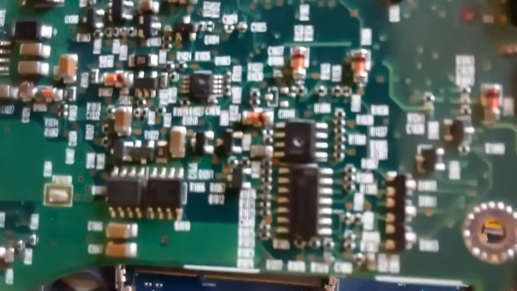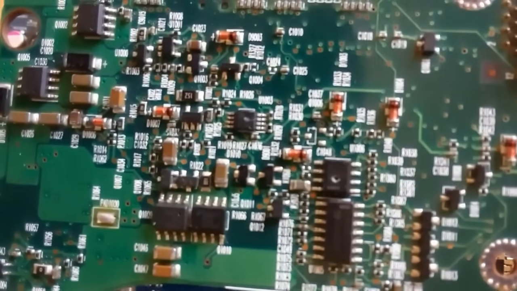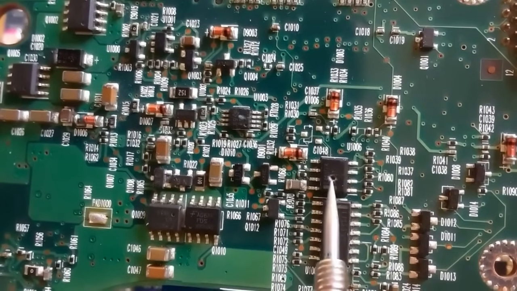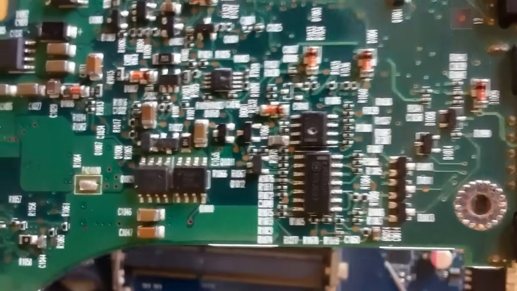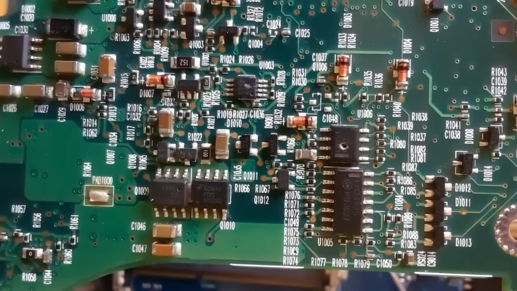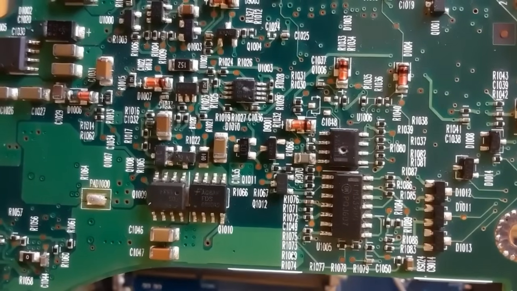As you can see, this is basically an IC. As you can see here, do you see this hole? This is a problem. This IC is blown out, as you can see. Now this IC is damaged.